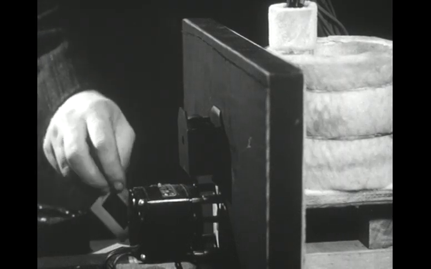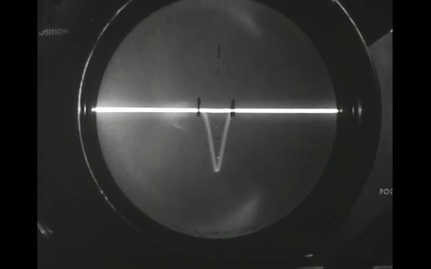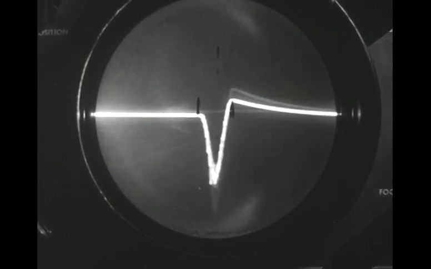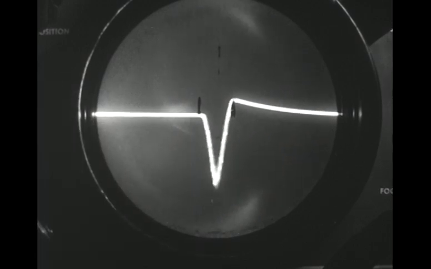Now I'm going to put in a filter that reduces the light intensity by a factor of 100. I'll need more amplification. And you can begin to see the effect of the electrons. Let me put in the second filter.